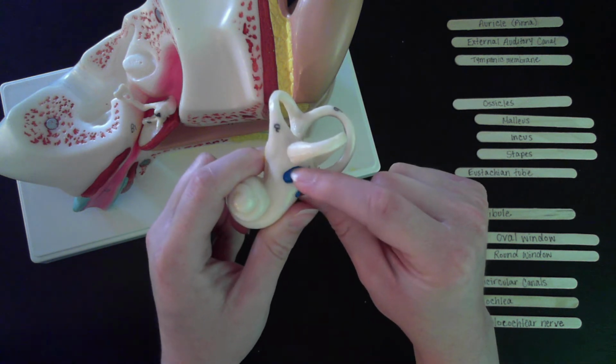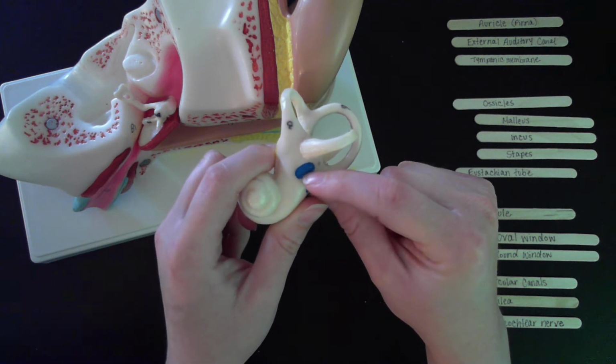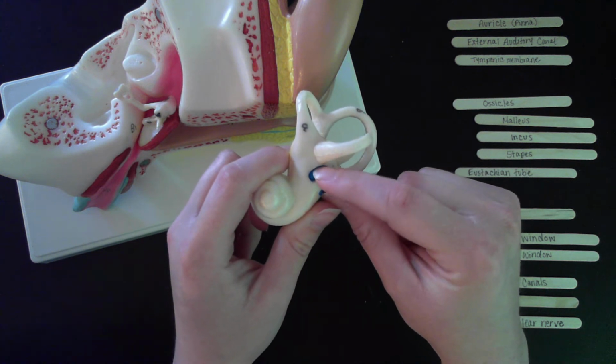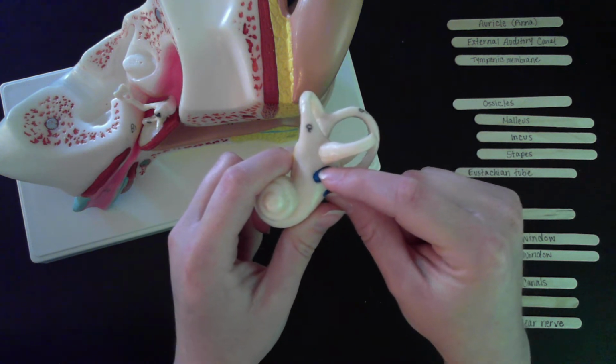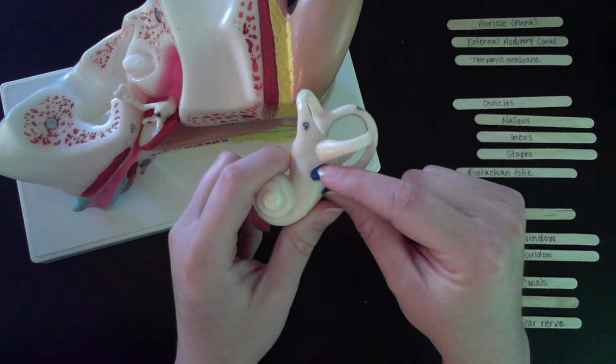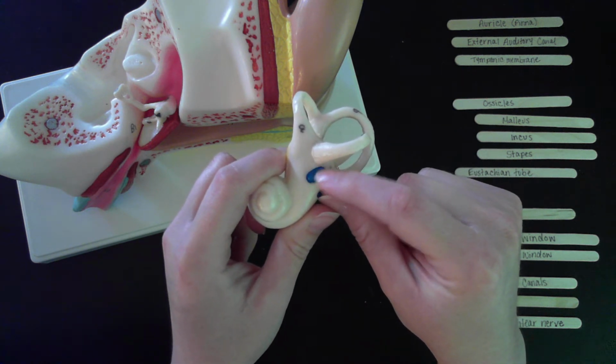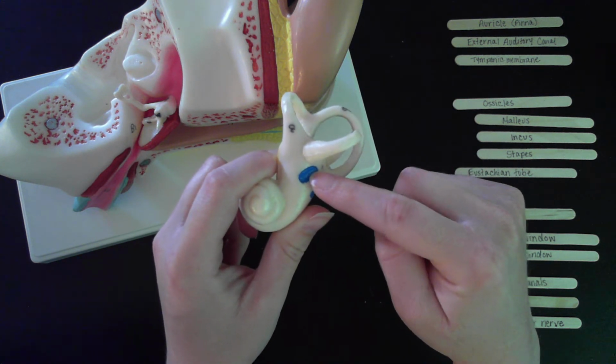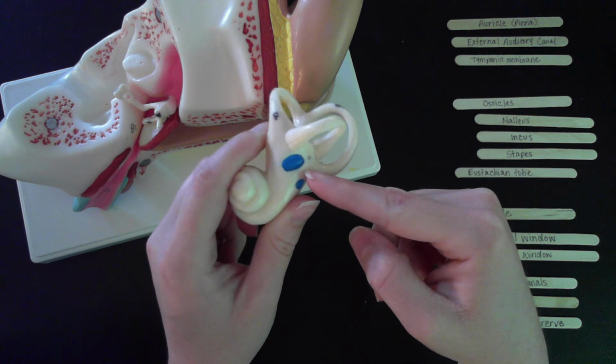Okay. As your stapes vibrates from the vibrations that it receives from the other ossicles through the tympanic membrane, it's going to cause fluid inside of the vestibule to vibrate.